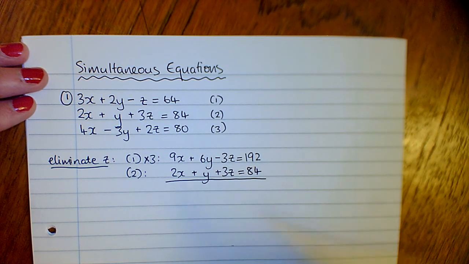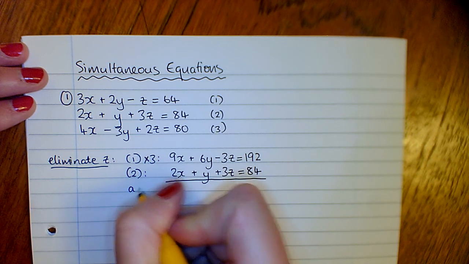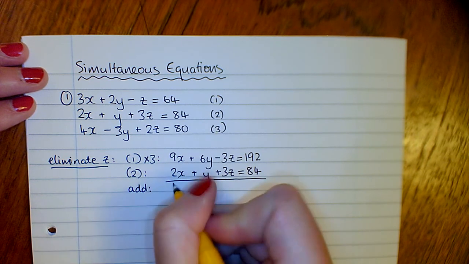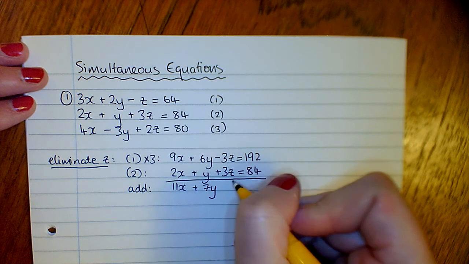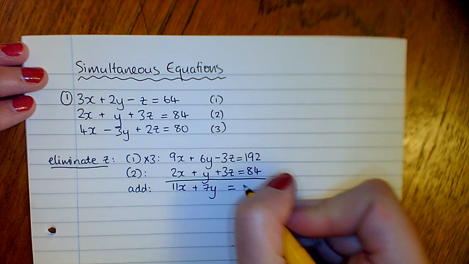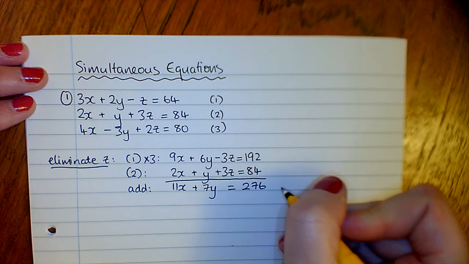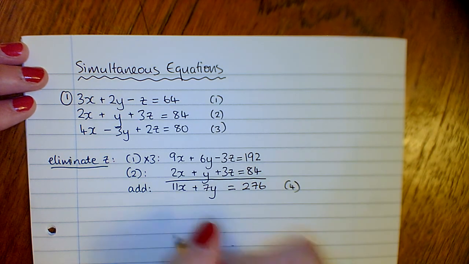Now we want to get rid of the z's, so remember from GCSE, if the signs are the same you subtract, if the signs are different you add. Signs are different here, so we're going to add. So I have 11x plus 7y, minus 3z plus 3z disappears, we get 0, and that equals 276. And that now is our fourth equation.